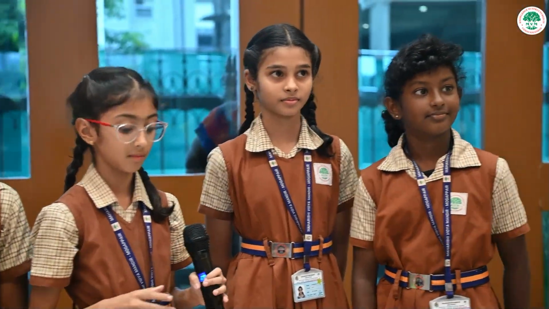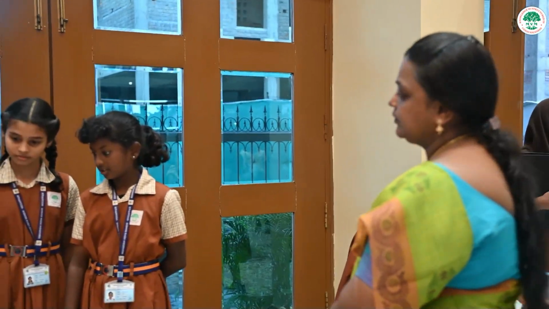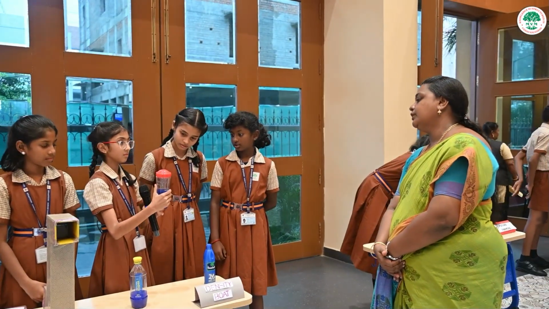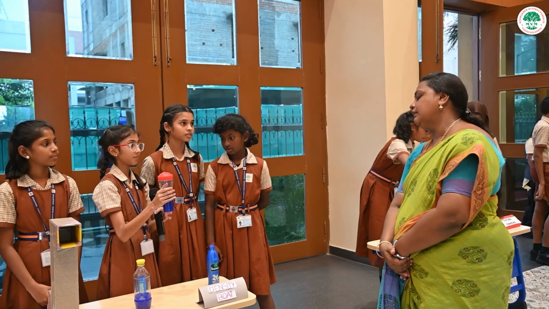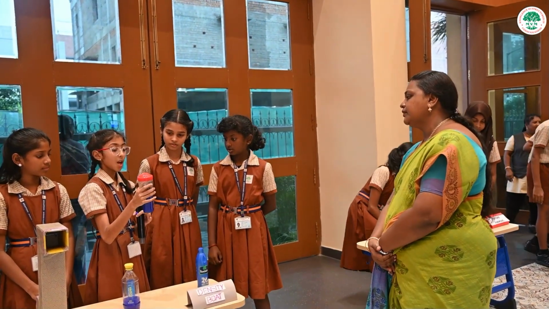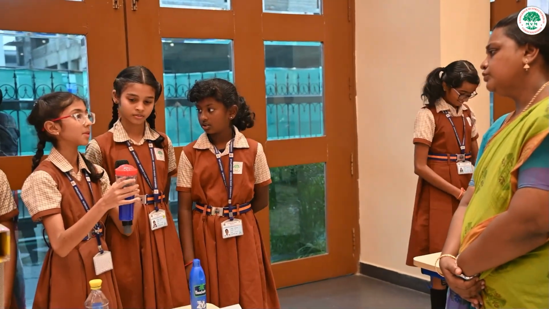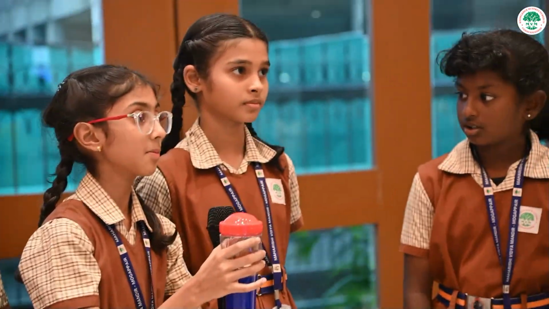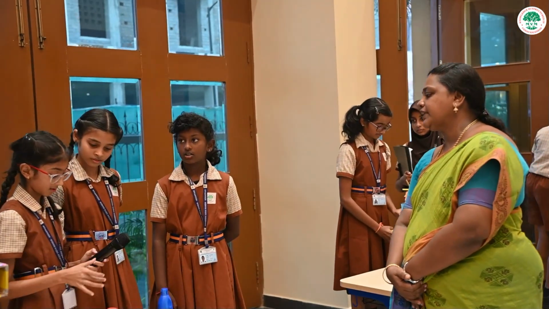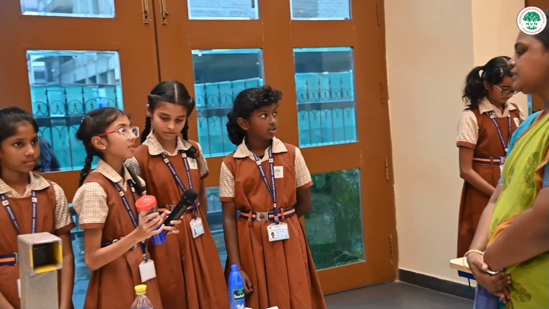Why are both the liquids not mixing together? You have poured a colored solution and you have poured oil on it, right? Why are they not mixing up together? Okay, fine. Understood. Another thing about density: with respect to density, which one has more density?